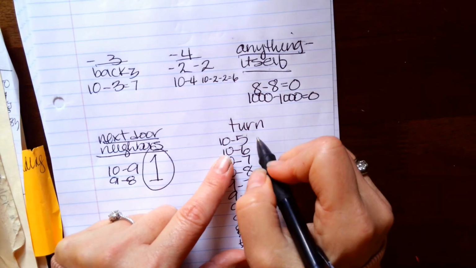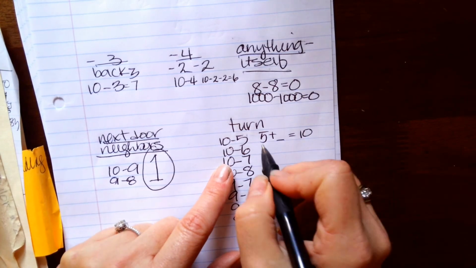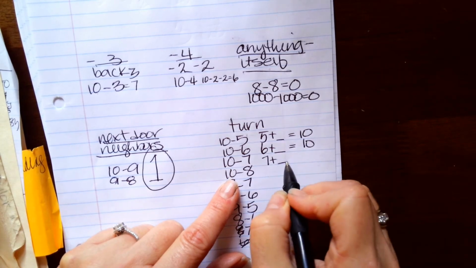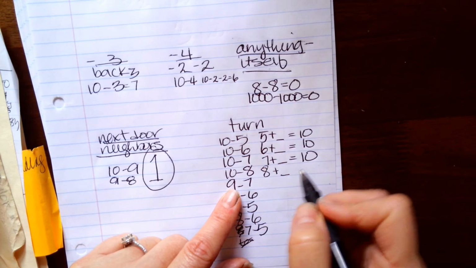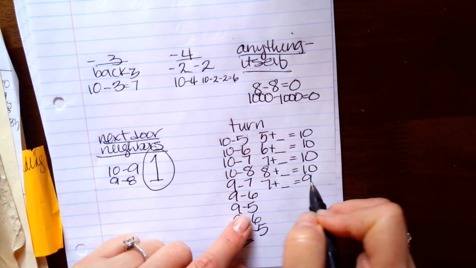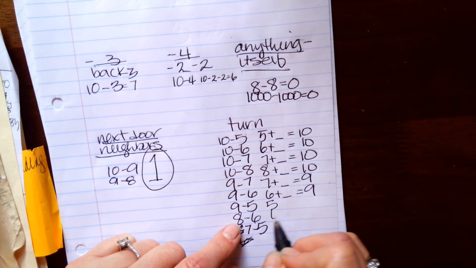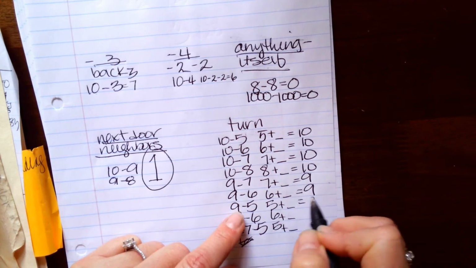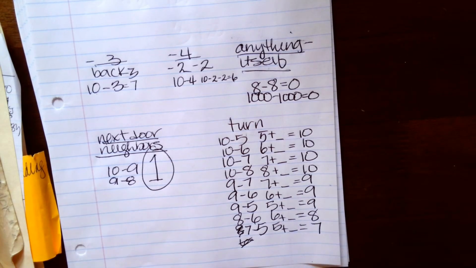So I'm going to take the small number plus blank equals the big number. And on and on. So I'm taking the small number plus blank equals big number. And those are all of the facts.